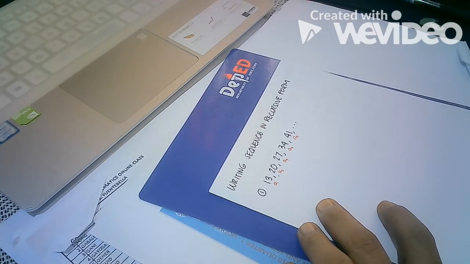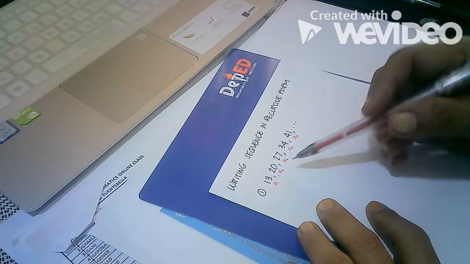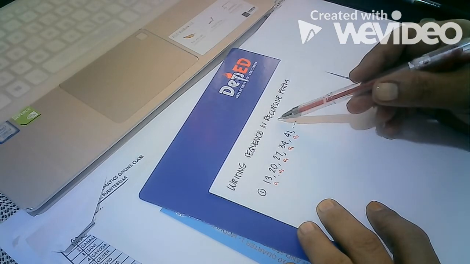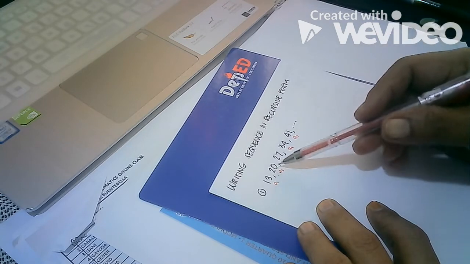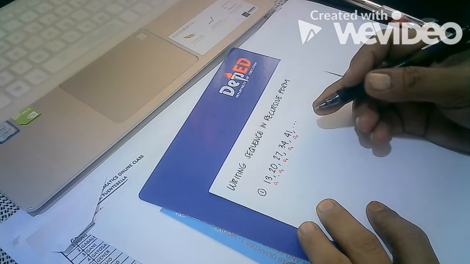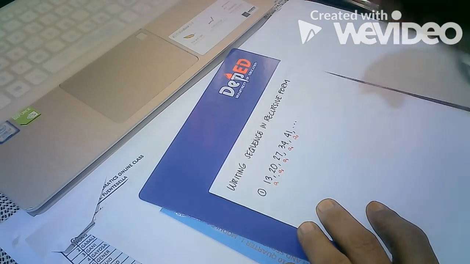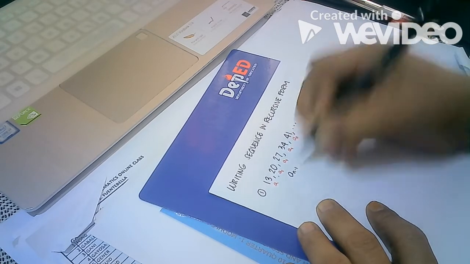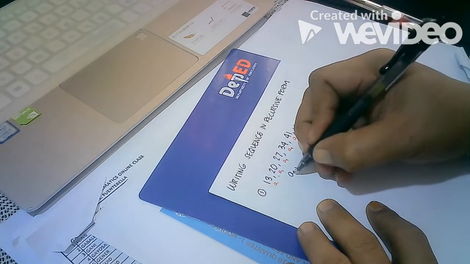So the next step, class, is you have to determine what will be the pattern to be used to obtain the next term using the preceding term, since it is recursive form, using the previous term. So A sub n minus 1 is involved, so it means it is the previous term.